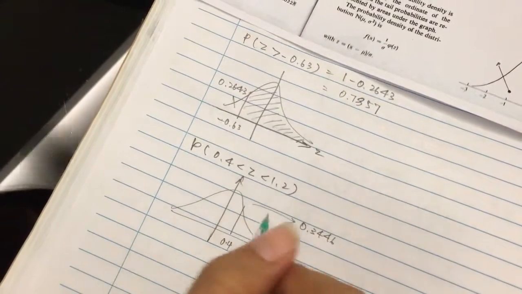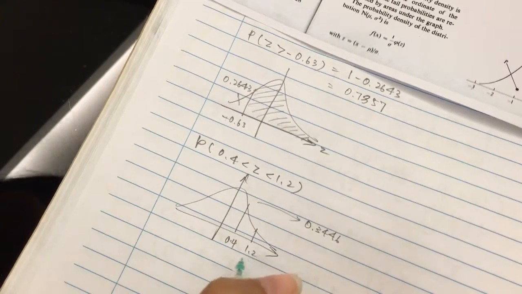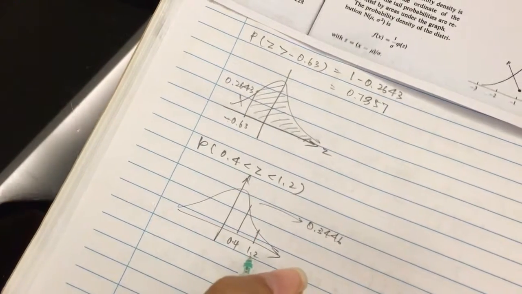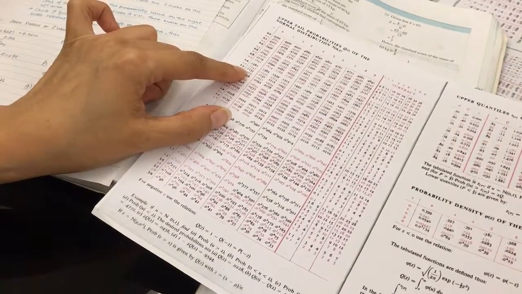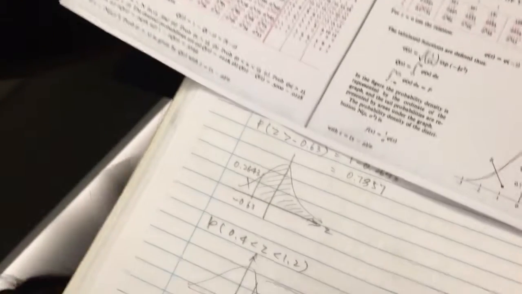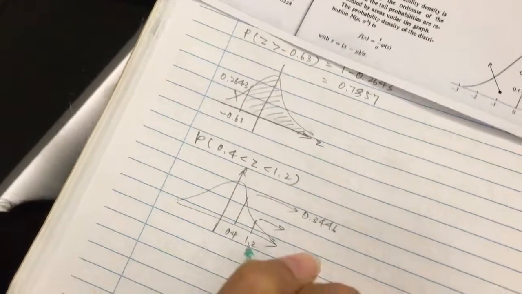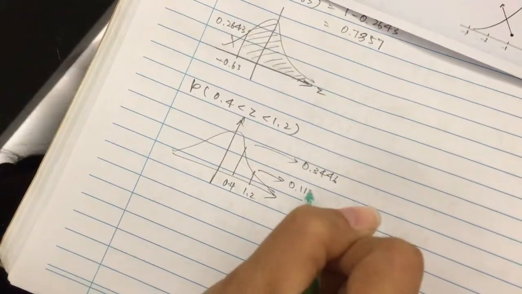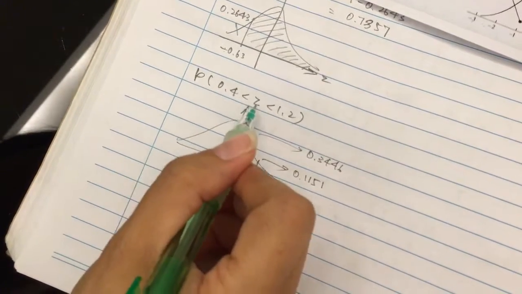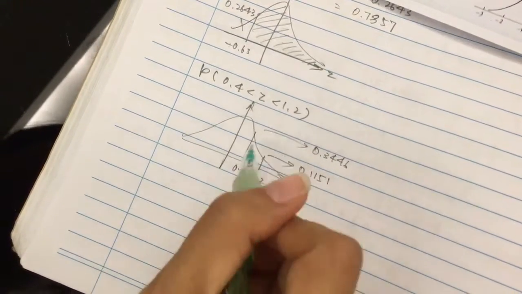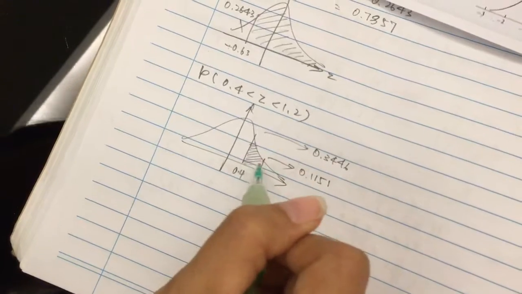1.2, right? So I also mark 1.2. Is this positive? Yeah. Positive, right? So I read 1.2, which is 0.1151. It's on the right side also. Because both are positive, both are right side. What do I want? Less. My question asks for in between. Oh. So I shade the in between.